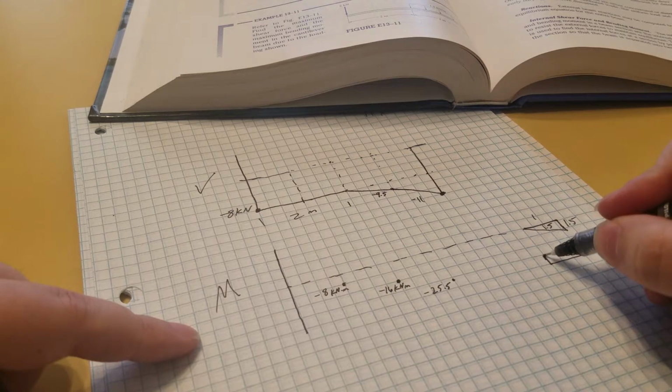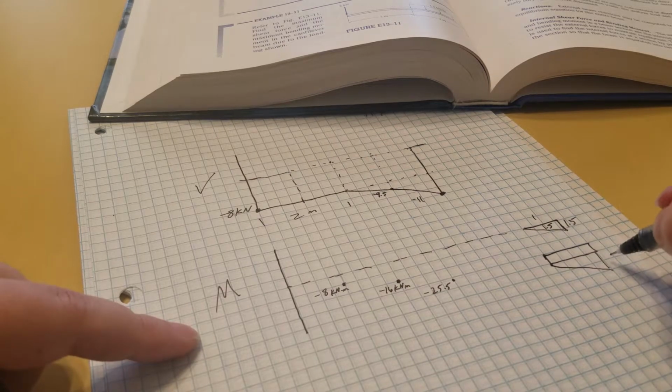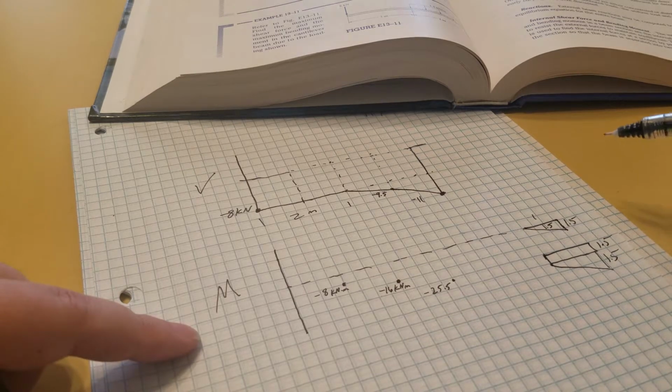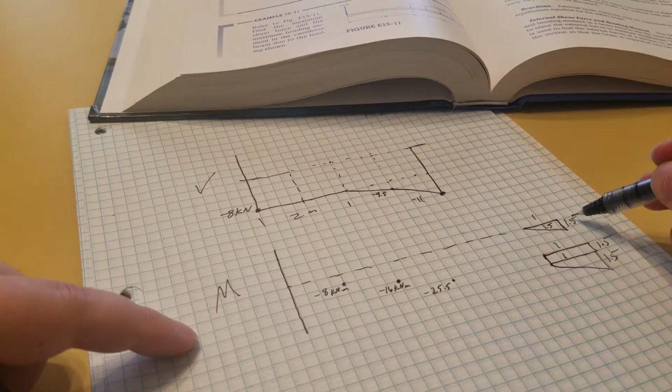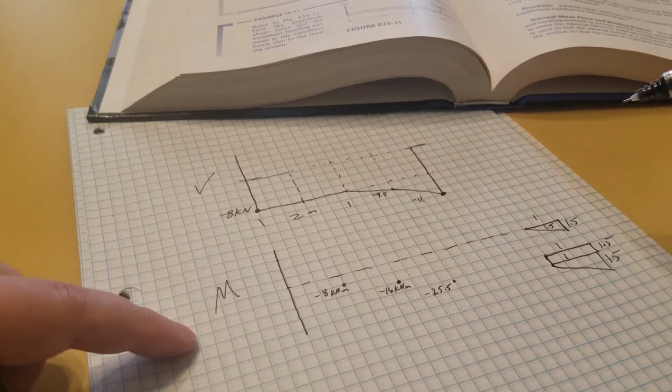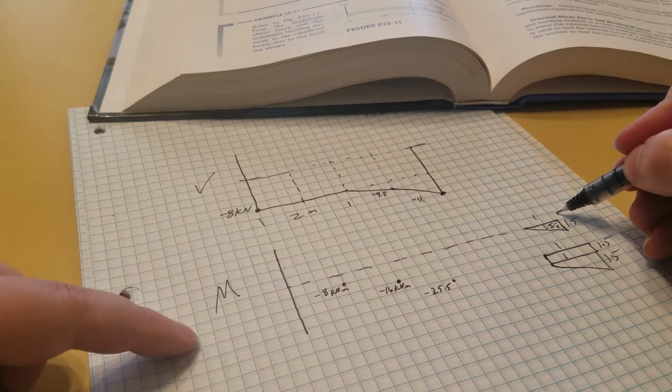It's like 2. It's a combination of 2 squares. No, it's a triangle and a square. This one's 1.5 tall, 1.5 tall, 1 across. So, oh gosh, that's supposed to be half of that. No. Gosh, 0.75.